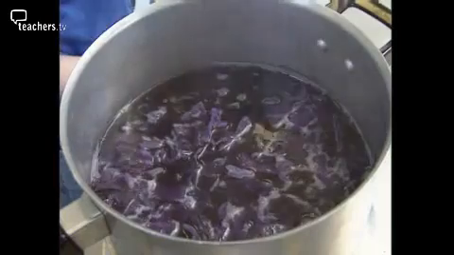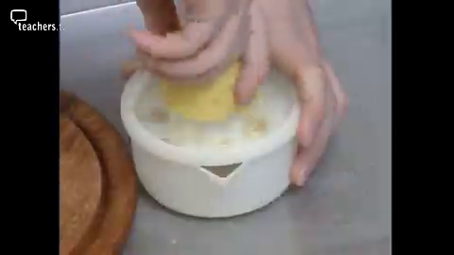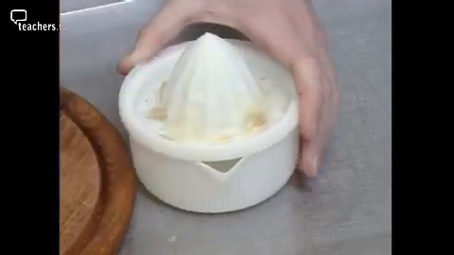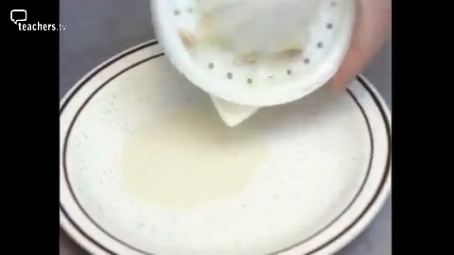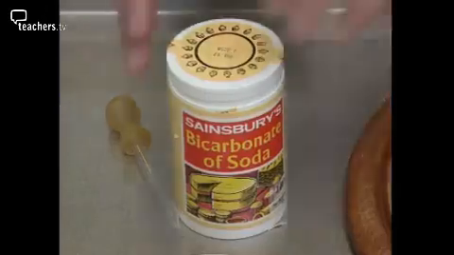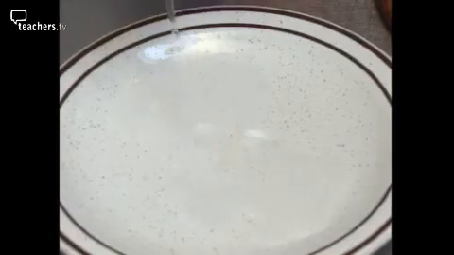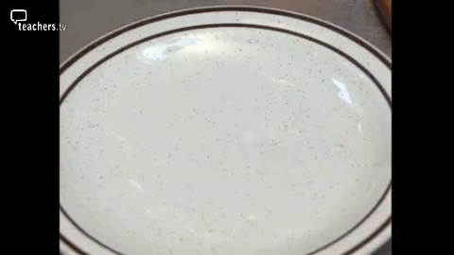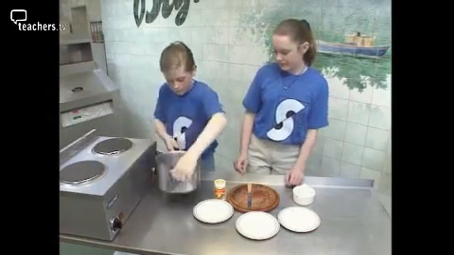The chemicals in red cabbage can be used to indicate the difference between acids and alkalis. Lemon juice is a weak acid. And you can make an alkaline solution with bicarbonate of soda. The cabbage is boiled for just a few minutes.